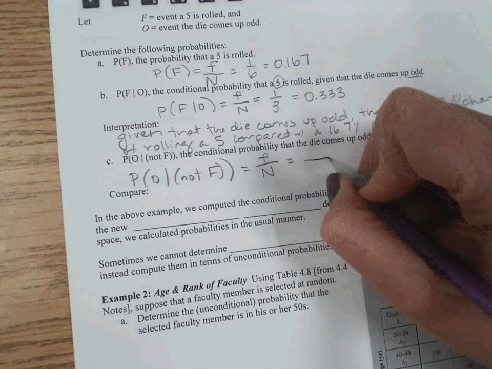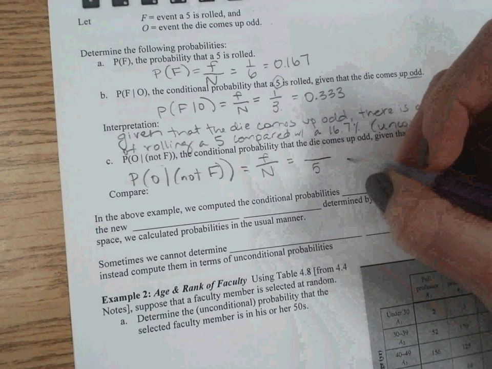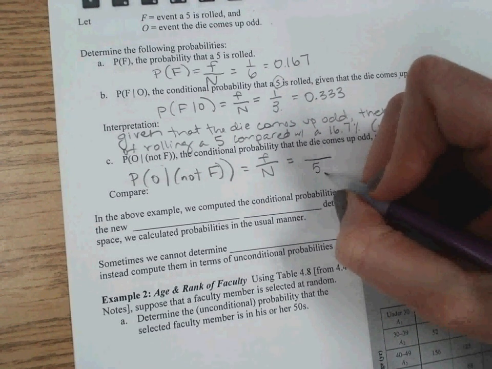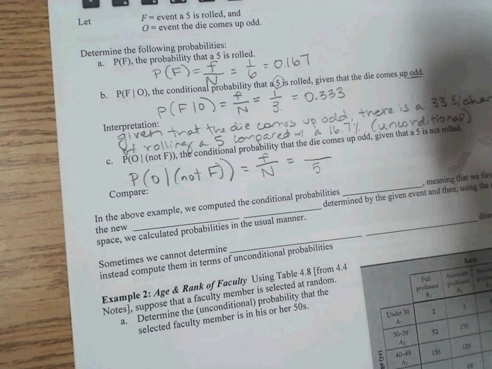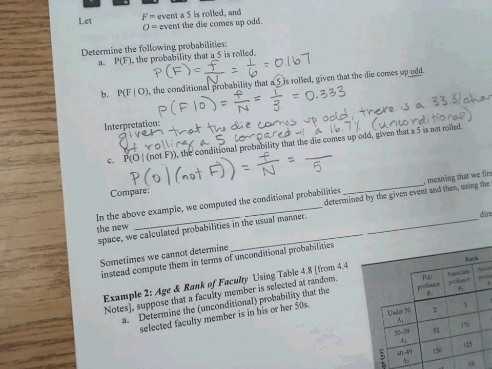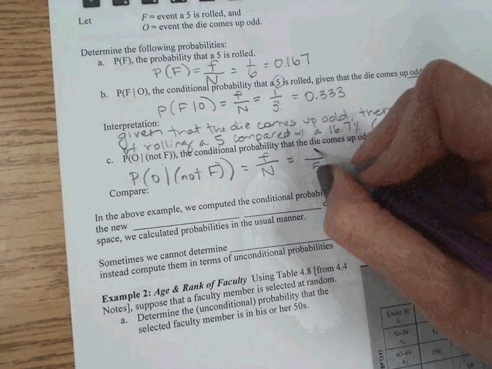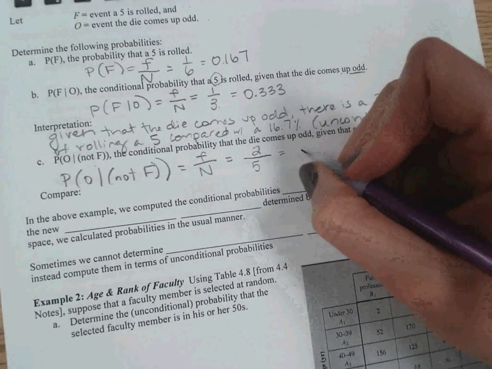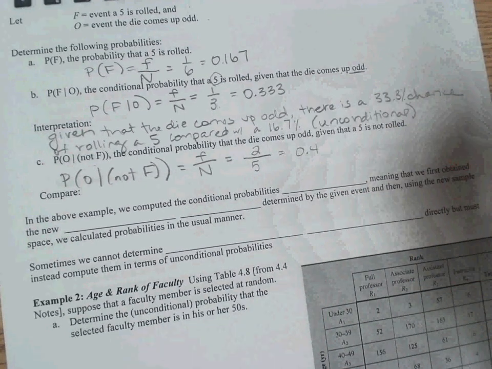How many total rolls are there that are not a 5? There's 5, all other possibilities other than 5. There's 5 chances. And how many of those would be odd? Well, given that we know it's not a 5, there's only 2 odds left to consider, 1 and 3. So that gives us a 0.4 chance.